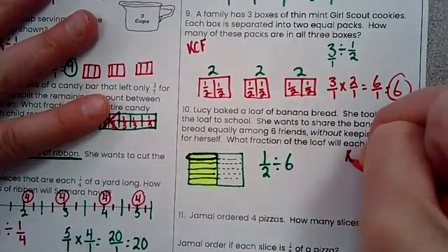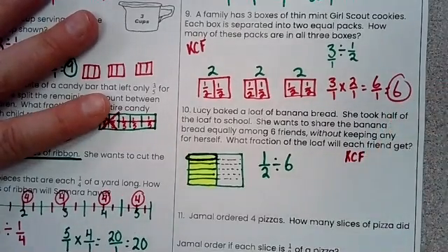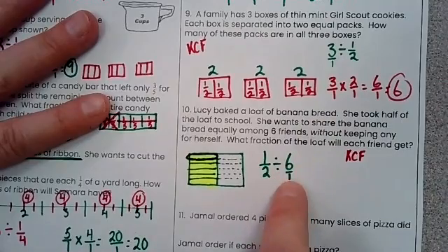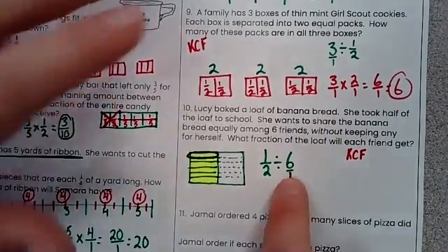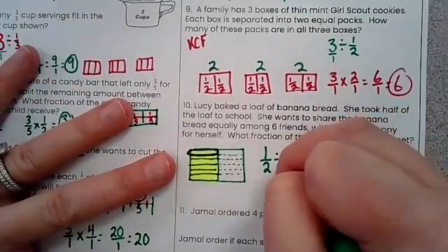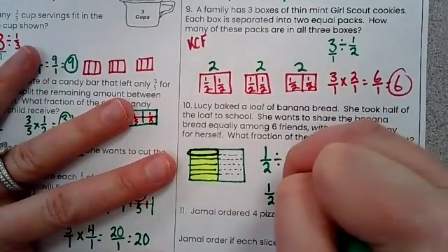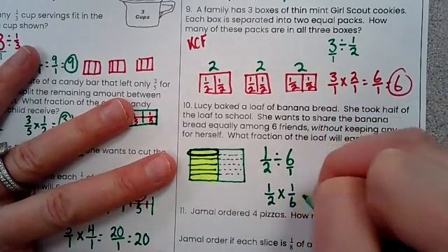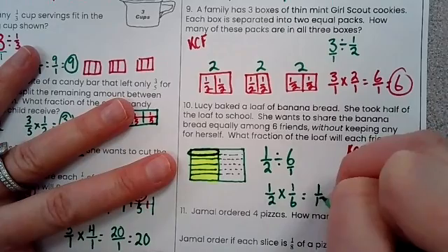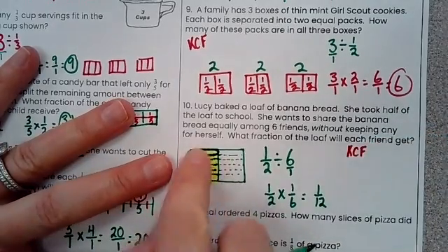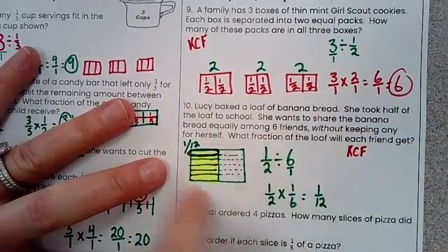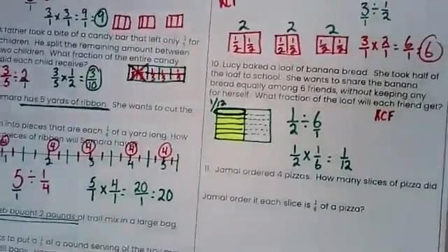And again, you have to keep, change, flip. So I'm going to make it 2 fractions first. I'm going to take 6 and turn it to 6 over 1, because 6 divided by 1 is 6. I'm going to keep. I'm going to change this to multiplication, and I'm going to flip 6 over 1 to 1/6. And I get 1/12. And that is exactly what we said. We said that each kid would get 1 out of 12 of the whole loaf.